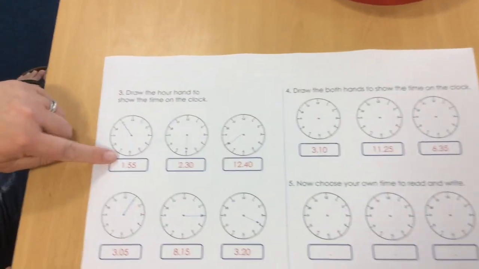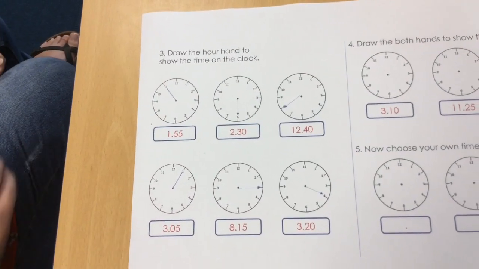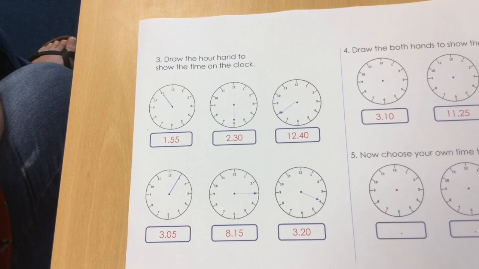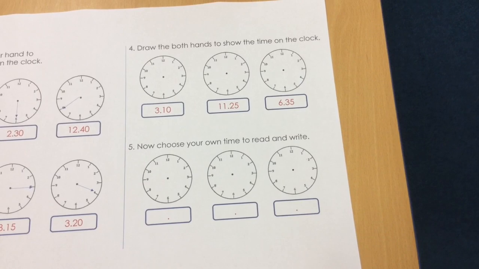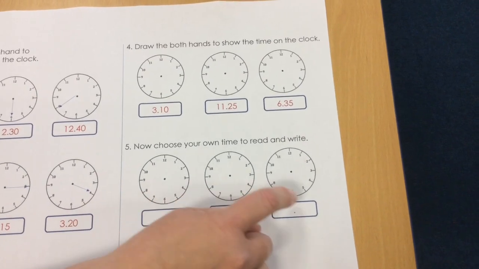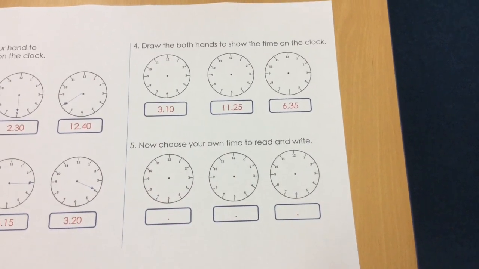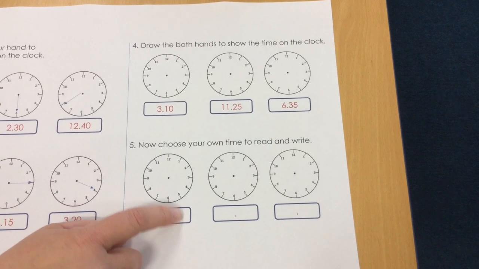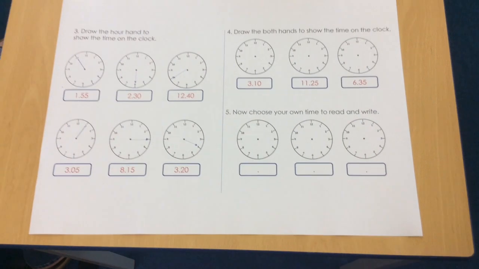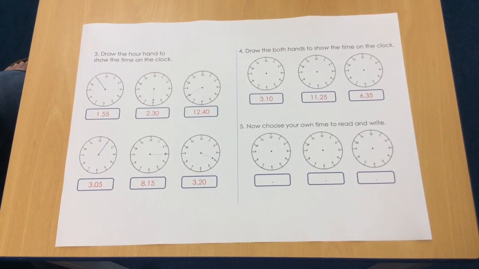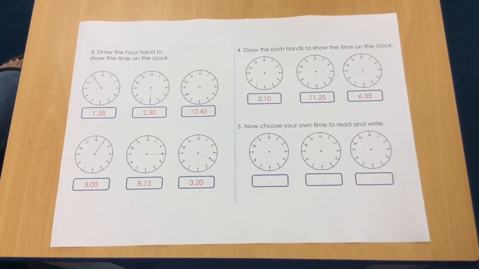The hour hand is already in the correct position for you. And then this time around you've got the minute hand already on there, so I'd like you to put the hour hand in. And both hands on this one, a bit more challenging. And then I've left a few blank so that you can write your own time in the box and then put both hands on the clock. So you might choose to do something like the time you get up for breakfast, the time you go to bed and the time you have lunch, but it's entirely up to you.